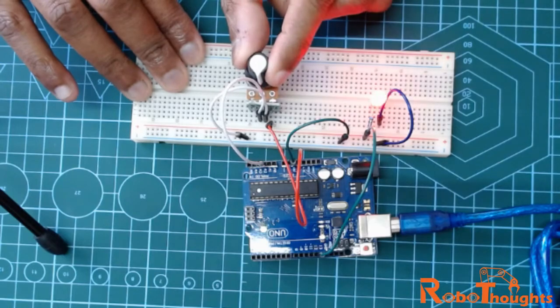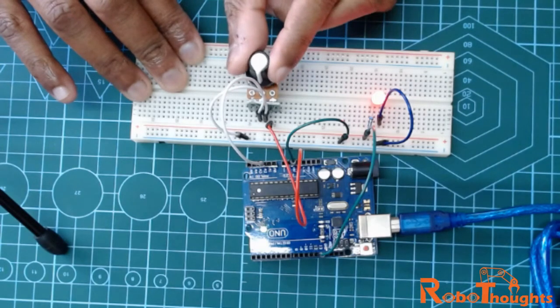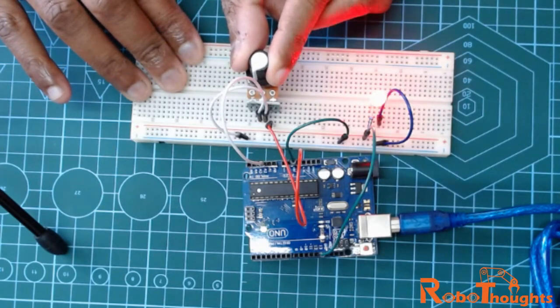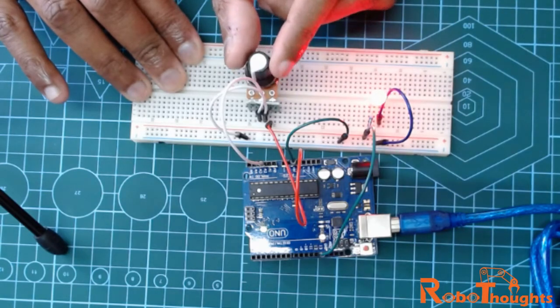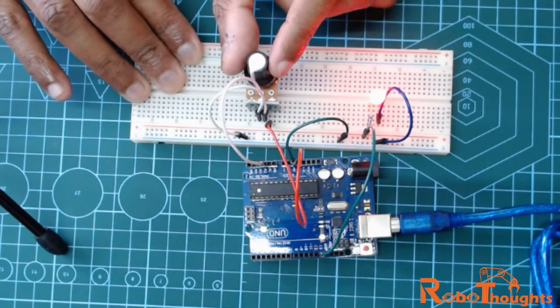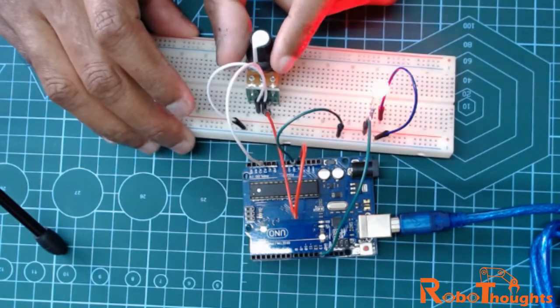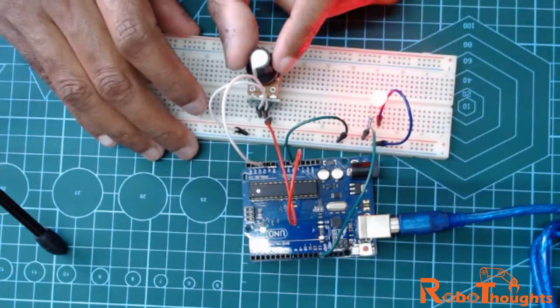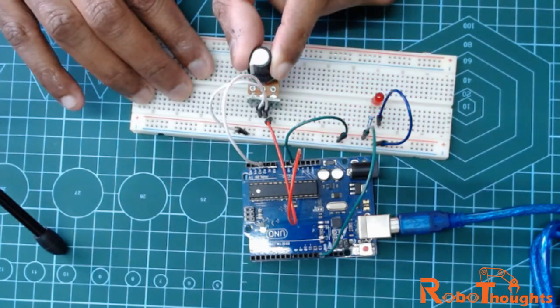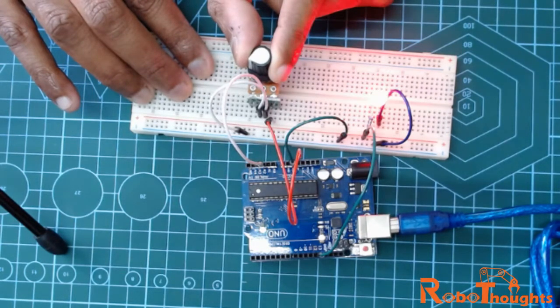Let's see what happens. It's in the lowest value. Oh, there you go. Can you see that, guys? The blinking of the LED. I hope you guys can see it pretty well. It's too bright, right?